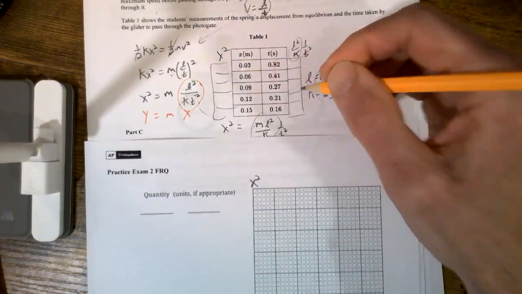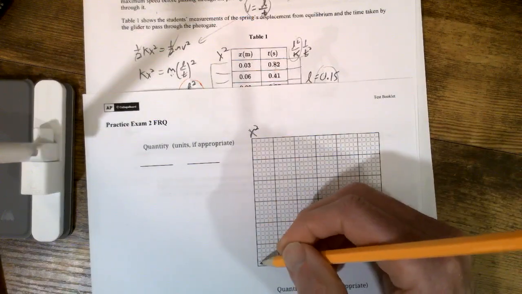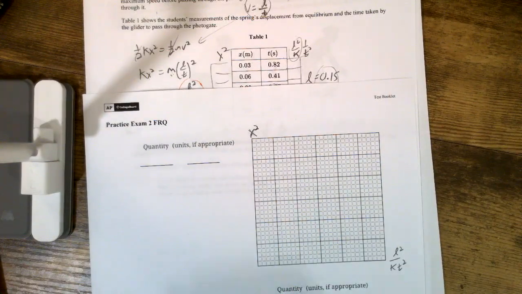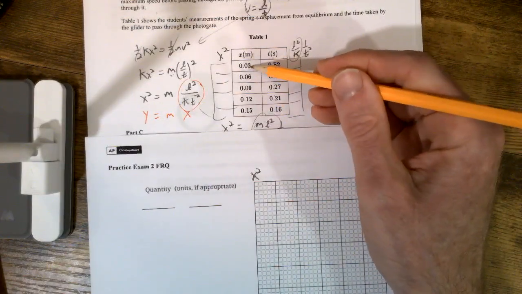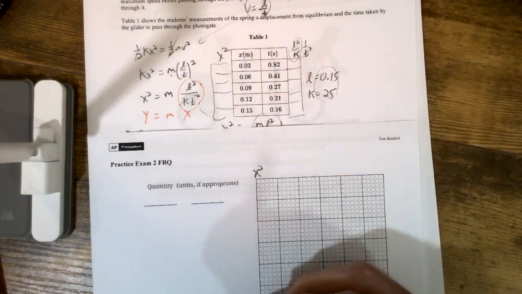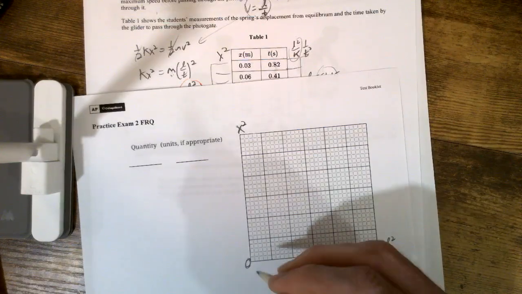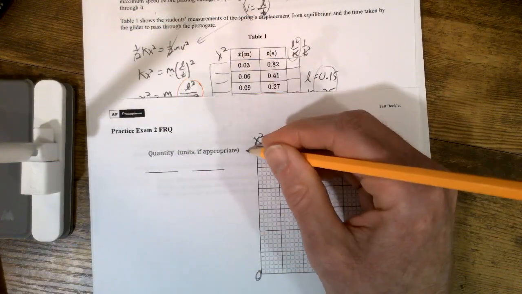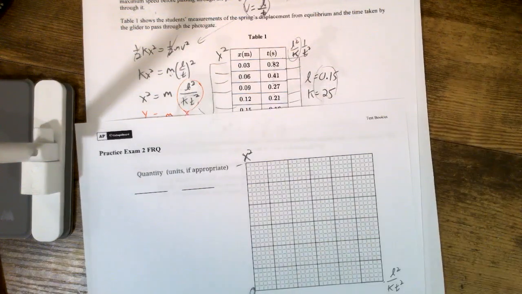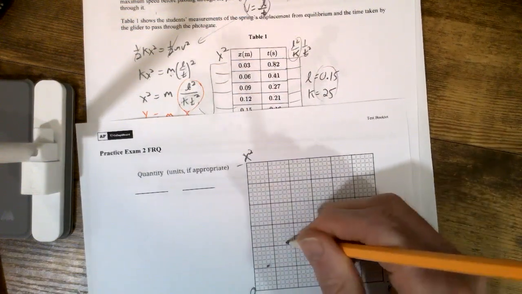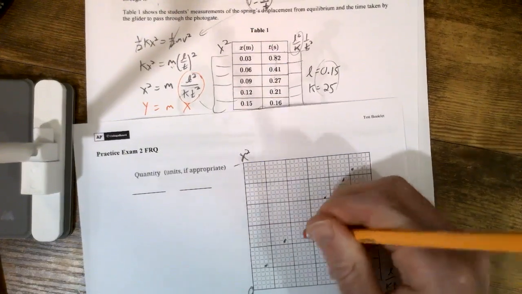And I'll have all those quantities, and then I'm going to need to figure out a good scale over here. Remember, the AP people are going to want to see you use a good chunk of this graph. So the values here are going to be pretty small. I'd probably start from 0, which is always a good place to start. And then you're going to be going up, and you pick a value for here that's going to be appropriate, and then pick a value for over here that's going to be appropriate. And then they're going to want you to plot points. So your points are going to be like this. Hopefully they're going to be pretty linear.